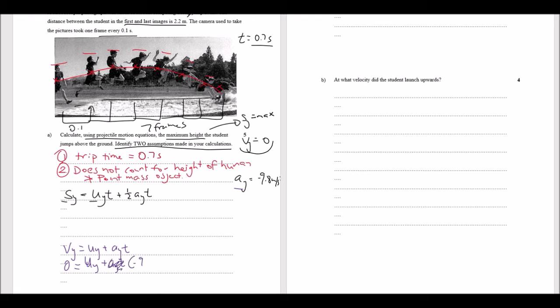So minus 9.8. And the time is 0.35, because that's half the time it takes to reach this point here. The final answer should equal 3.43 meters per second upwards. So that's how you do that.